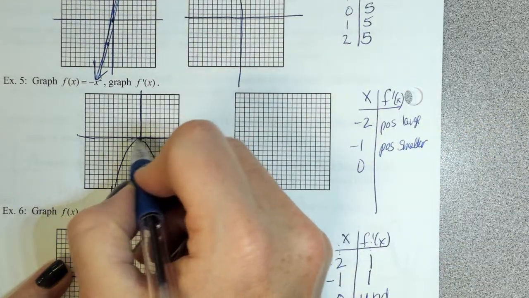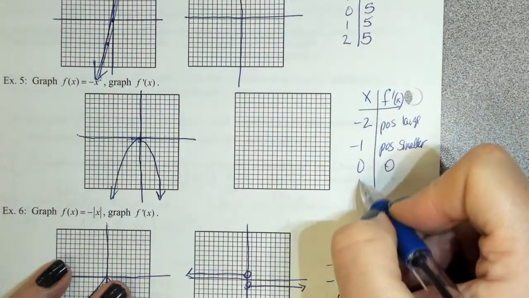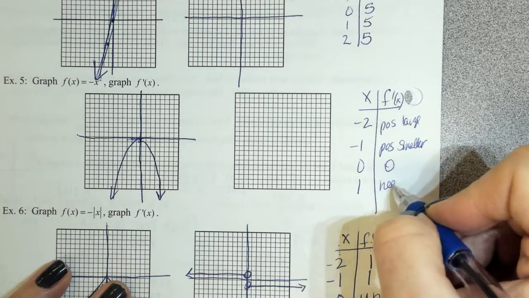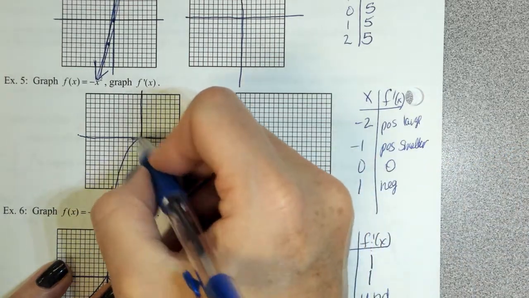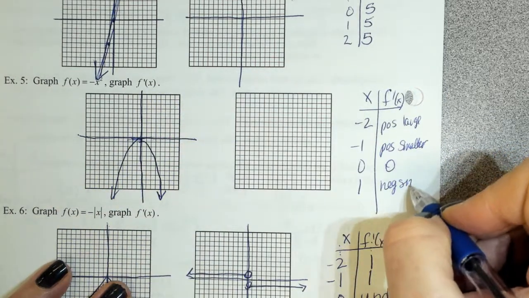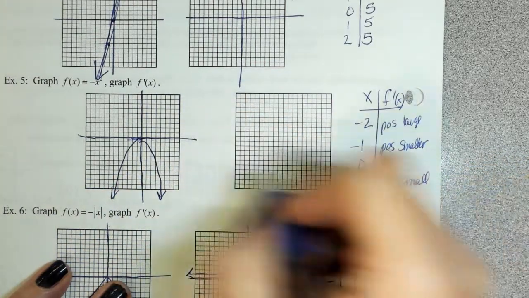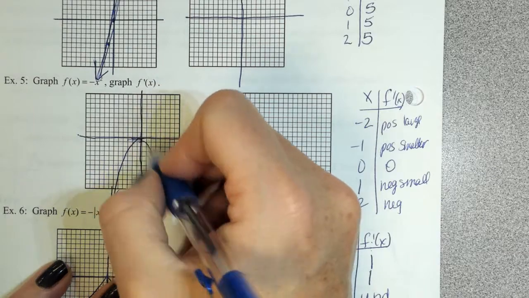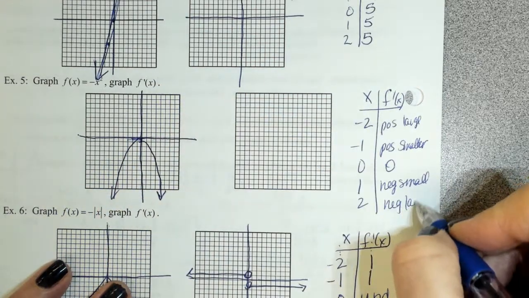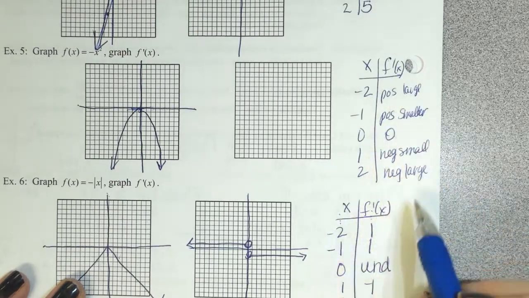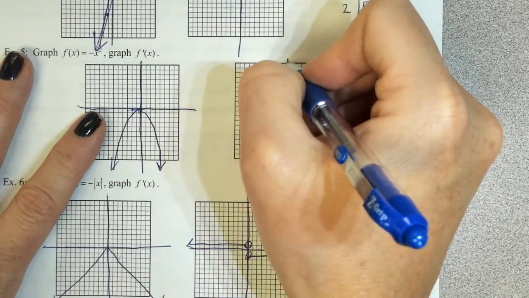See how right there, if I make that slope, it's 0. At +1, my slope is negative, but it's fairly small negative because it's about like that. And then at 2, my slope is negative, and that's going to be very steep. So it's going to be a negative large number. Okay, so I have all this information. So how does that relate?